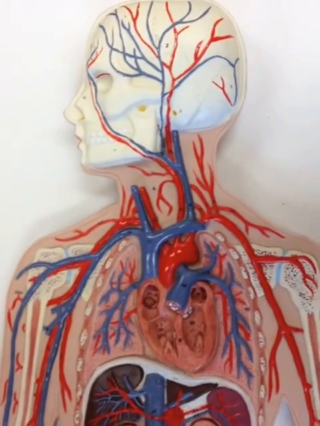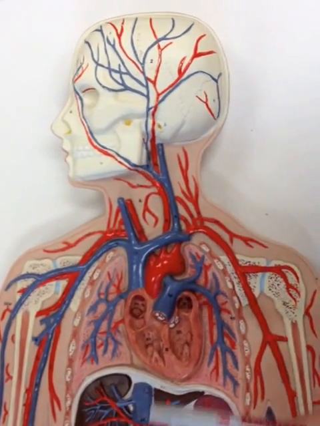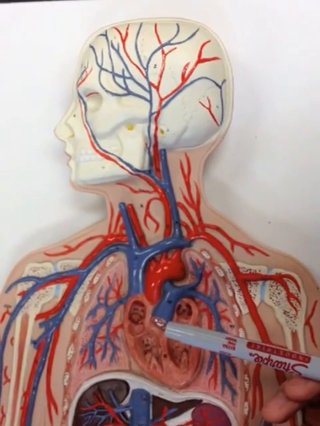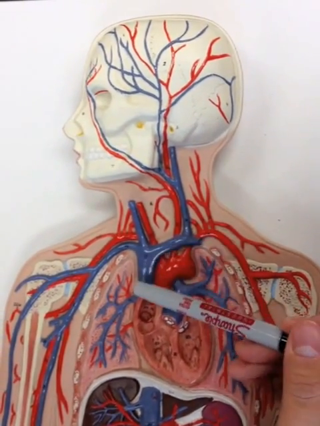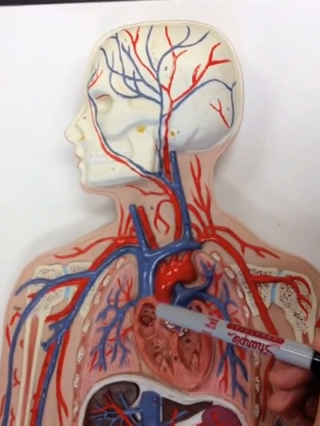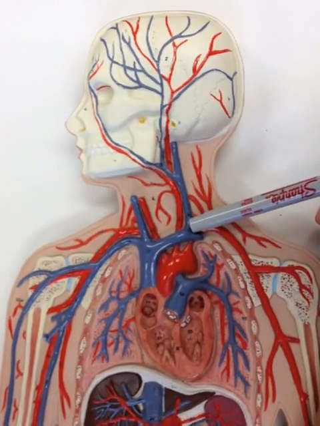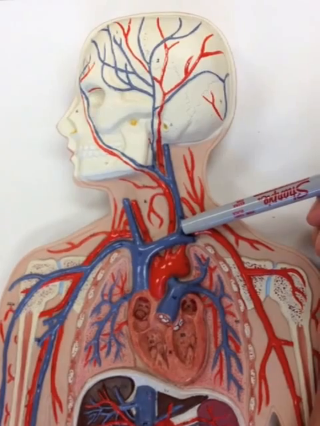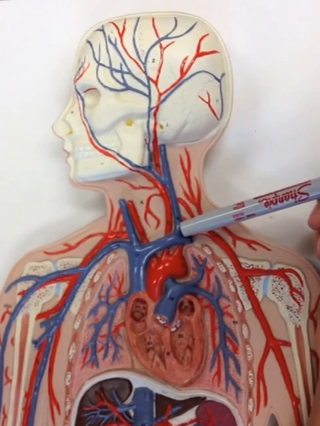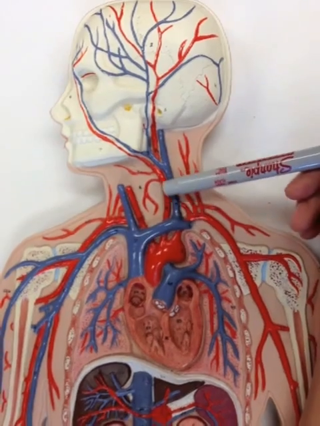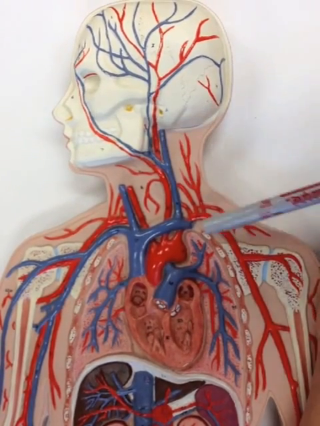This is part 2 of the blood vessel identification. We're now identifying the veins of the body, which are colored blue in this model, and red is the arteries. So the first one we'll start with is the external and internal jugular veins, which run alongside the common carotids, internal and external.